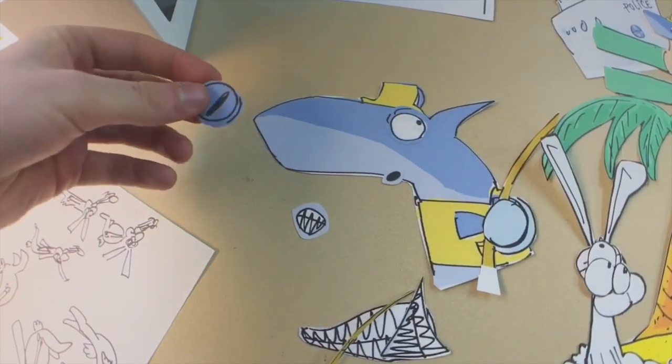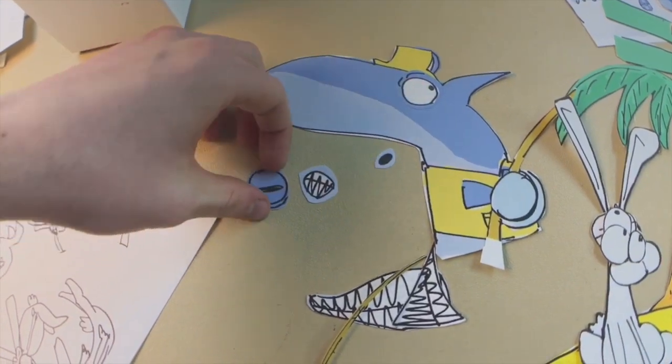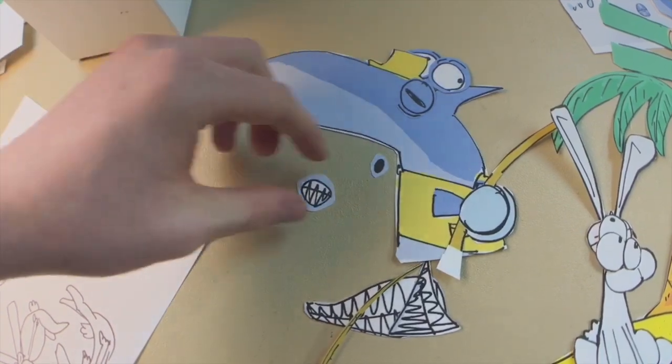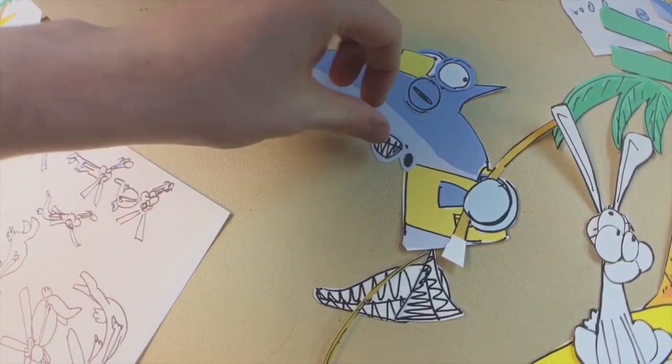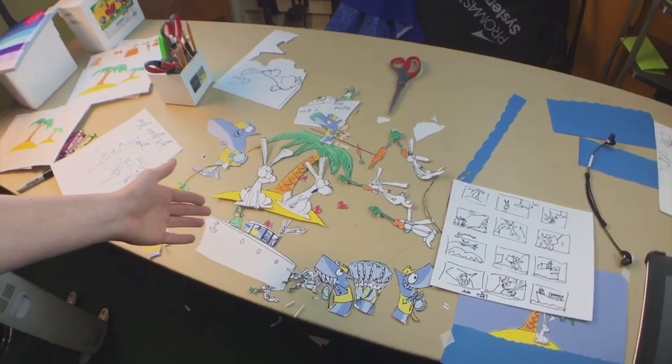This is our close-up cutout of the shark. As you can see here, we have different mouthpieces that we can use and different eyes that we can use. Here's a blink if we wanted to have him blink, or here's some teeth if we wanted to have him show teeth. This is kind of the mess that gets created when we make a shark versus rabbit.